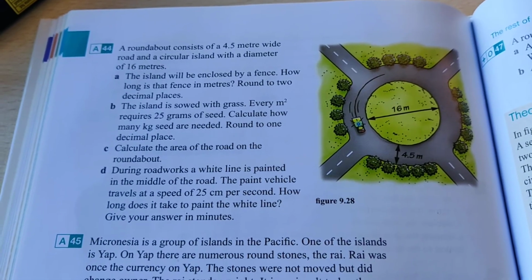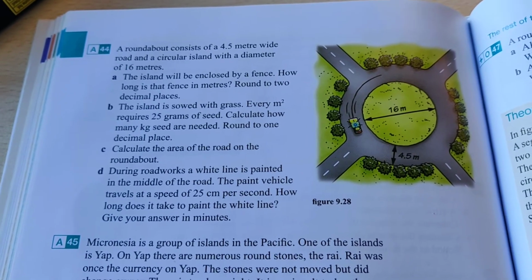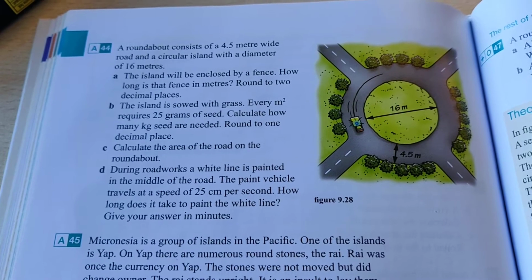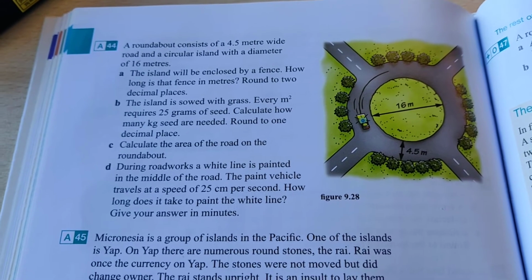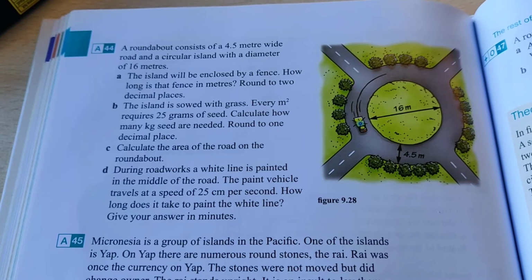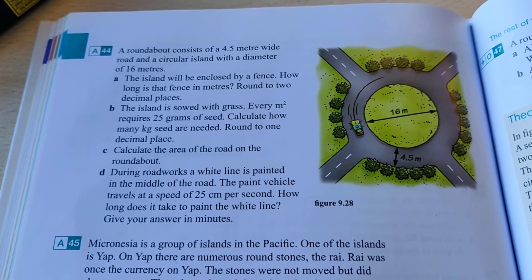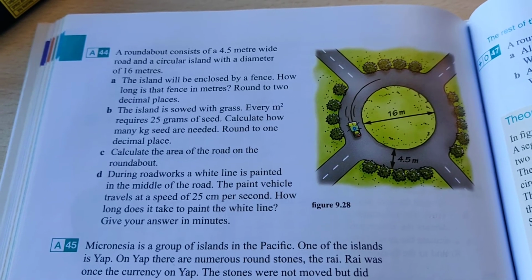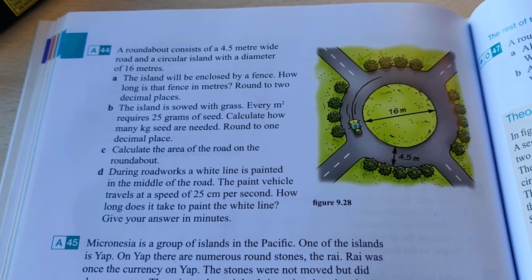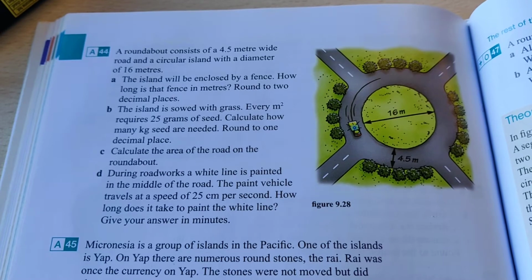Alright, there's another video for 1HT about exercise 44. It says a roundabout consists of a 4.5 meter wide road and a circular island with a diameter of 16 meters. You can see that in the picture as well. The green part in the middle is called the island, it says 16 meters wide, and the road itself is 4.5 meters wide.